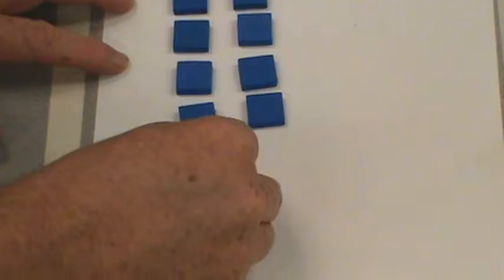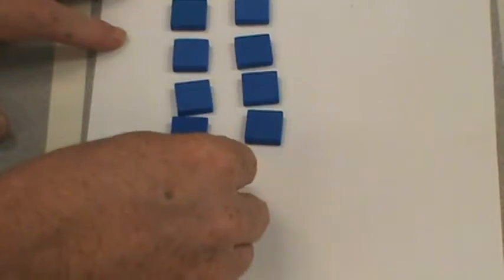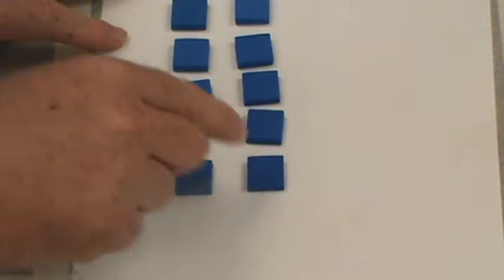Okay, we're going to start off with just a little bit of counting. Take your discs, and we're going to make 10 rows of 2. Put them on your piece of paper off to the side here. Four rows of 2 and 5 rows of 2. And don't scrunch them together. Leave some space here.